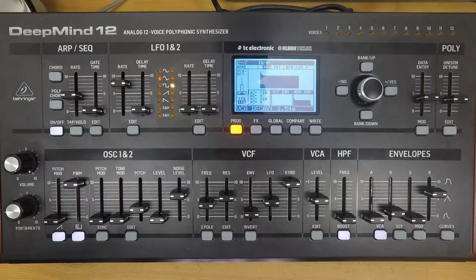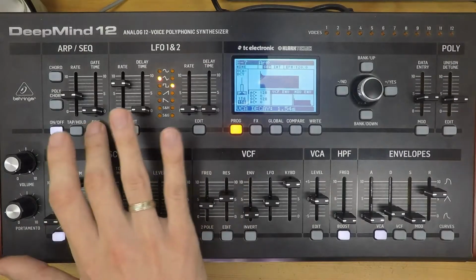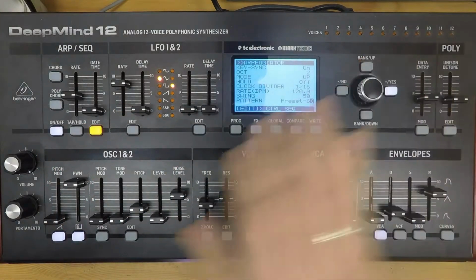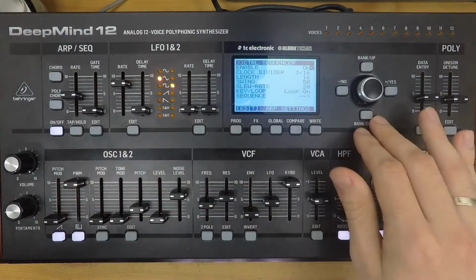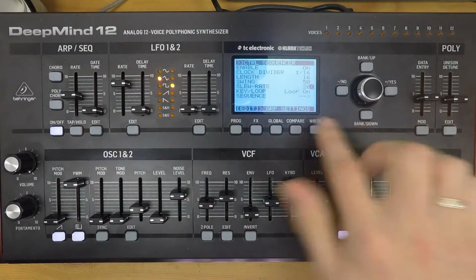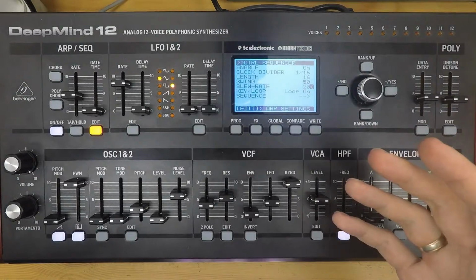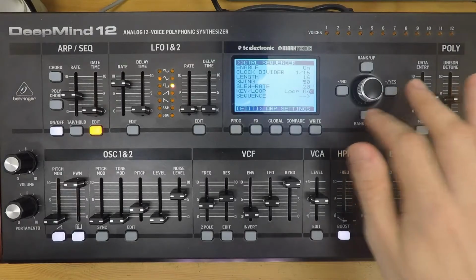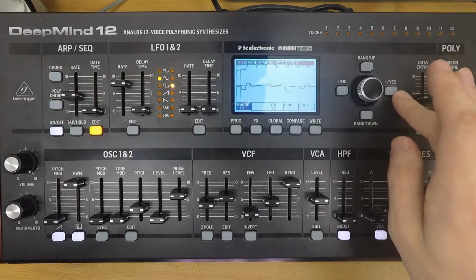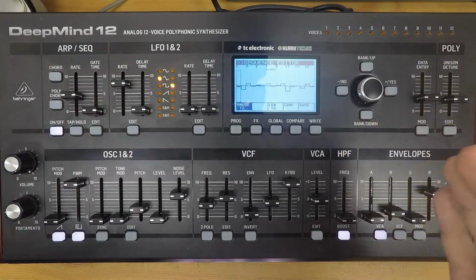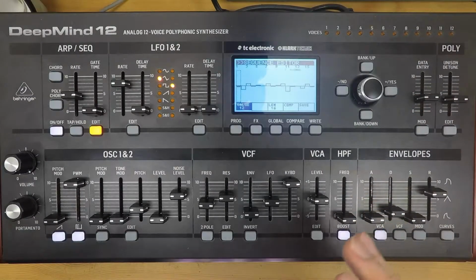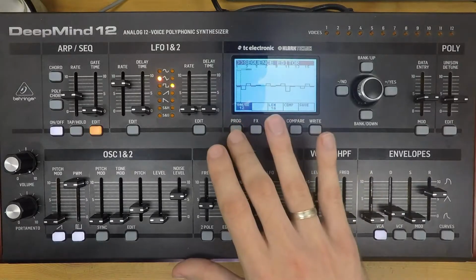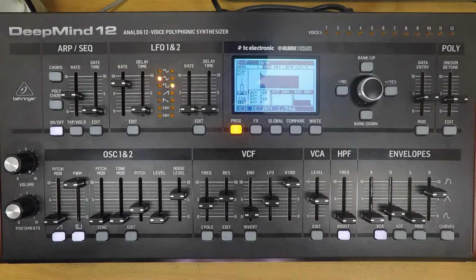Okay, another idea is similar to the previous one, but this time we will put slew on the sequencer. What it does, it makes a slow rate here. It makes the notes on the sequencer glide between each other instead of just jumping up and down. So it's really similar, the sequence is different. I tried to create long intervals between the notes to show you that glide. It sounds like this.